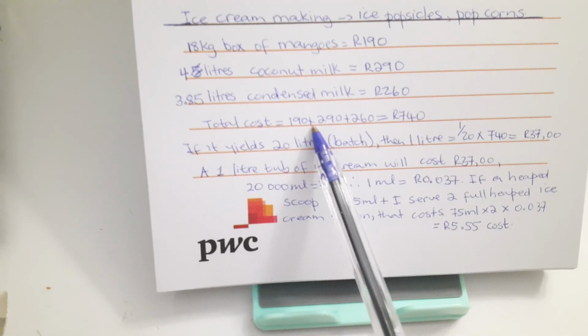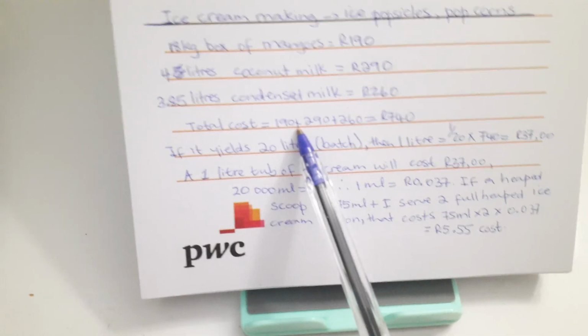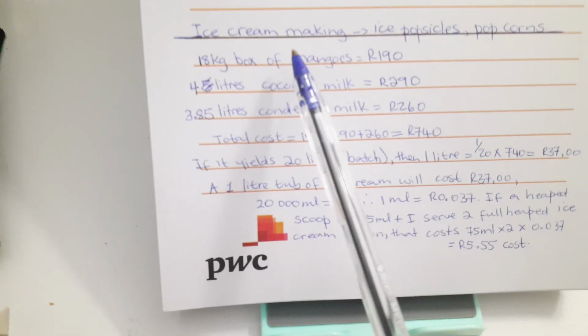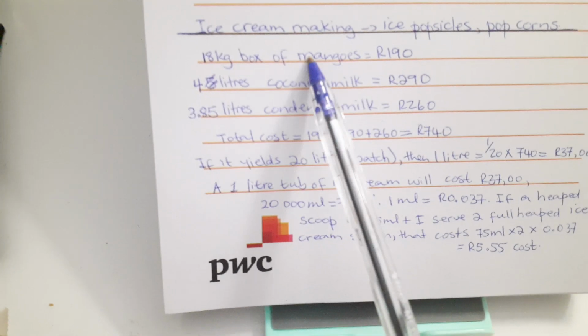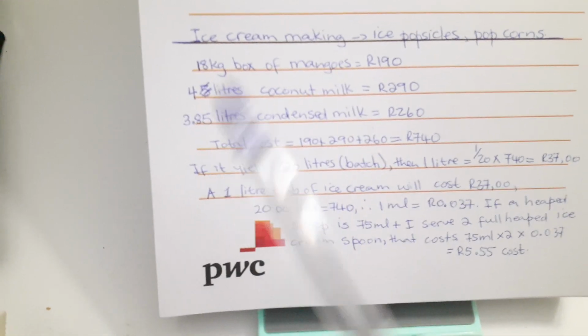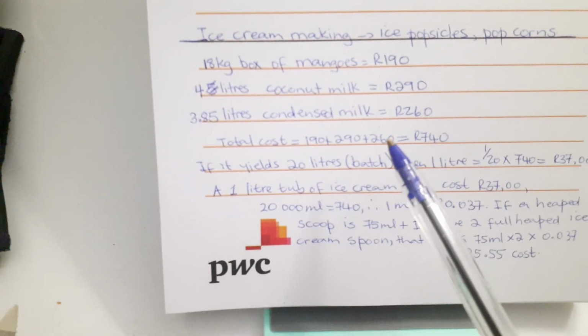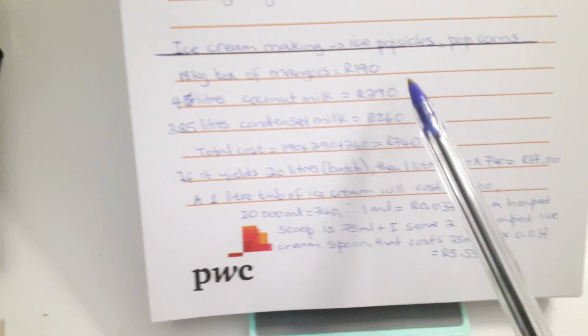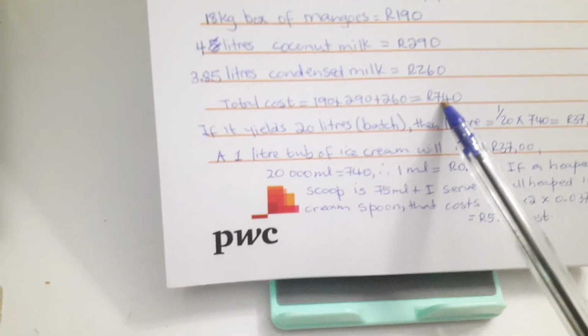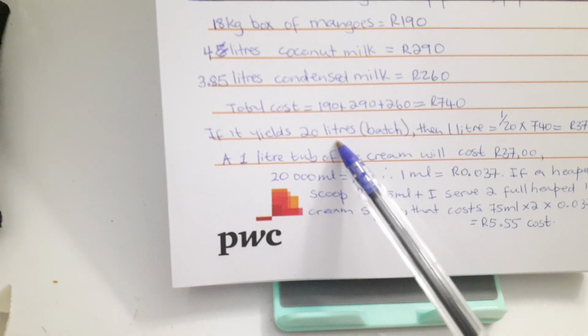We mix the milks, condensed milk and coconut milk, then add peeled mango with the seeds taken out, and blend them together in a commercial blender. After blending, you put them in the freezer, and that will give you ice cream. Let's assume that gives us 20 liters.